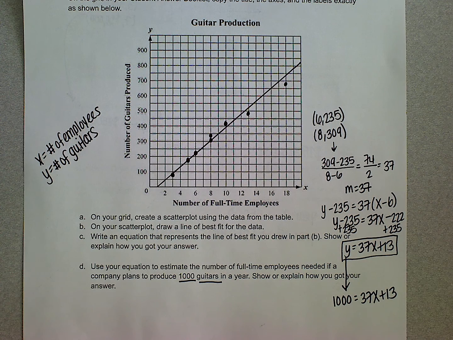So let me show it to you here. This is my x-axis, right? So x is number of employees. That's just about reading and labeling what you have and knowing where things go. I feel like a lot of people might put that 1,000 in for X, but that doesn't make sense. That means 1,000 employees. Y on the y-axis is number of guitars.